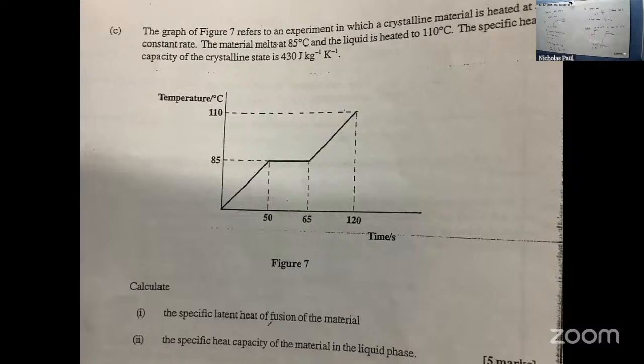The specific heat capacity of the crystalline state is 430 joules per kilogram per Kelvin, because it's below 85. Find out the specific latent heat of fusion of the material. So that's the horizontal part, right? Go ahead.